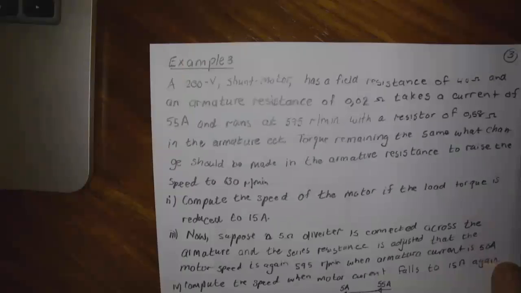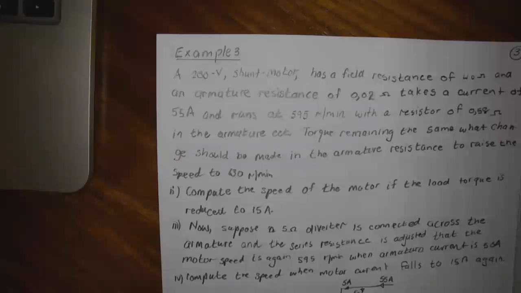It says there, a 200 volt shunt motor has a field resistance of 40 ohm and an armature resistance of 0.02 ohms. It takes a current of 55 amp.